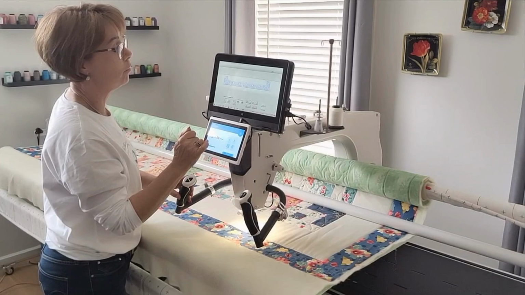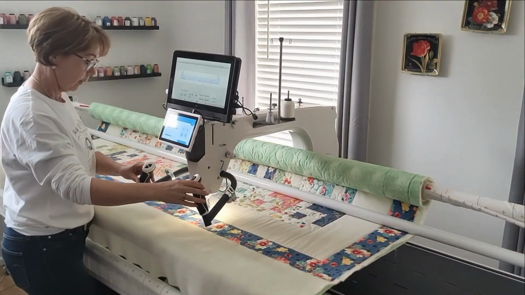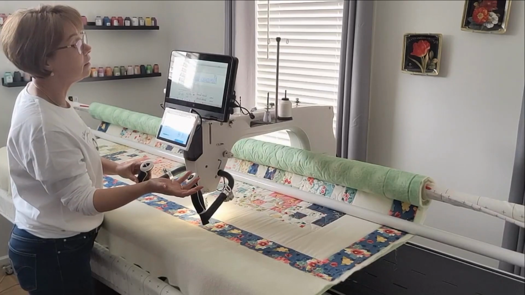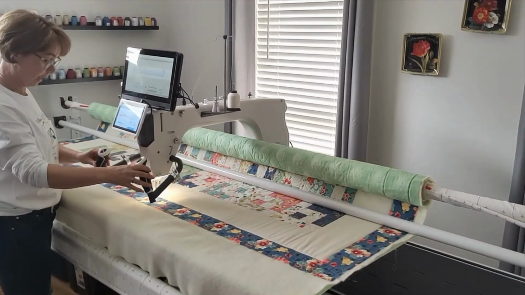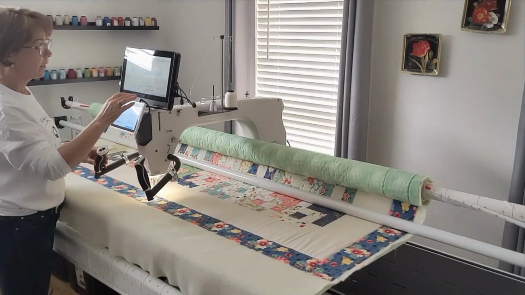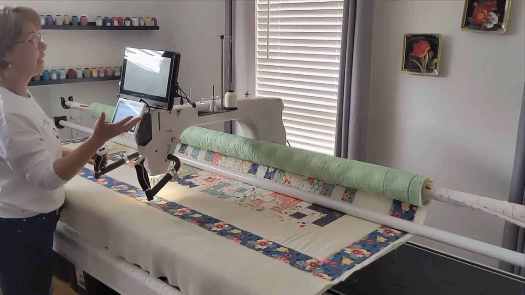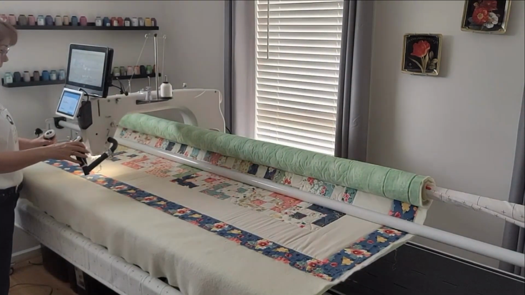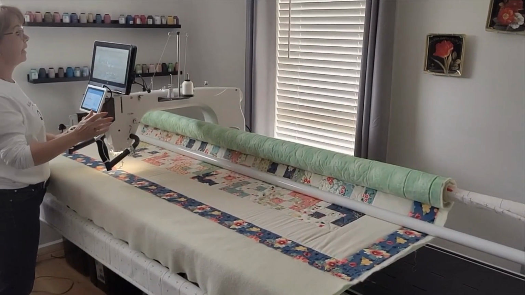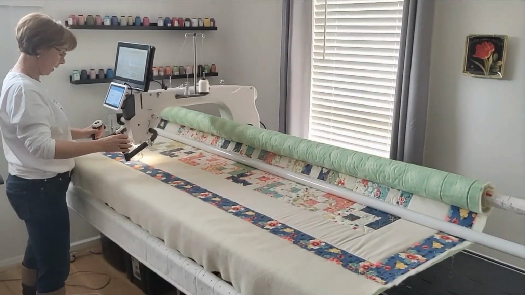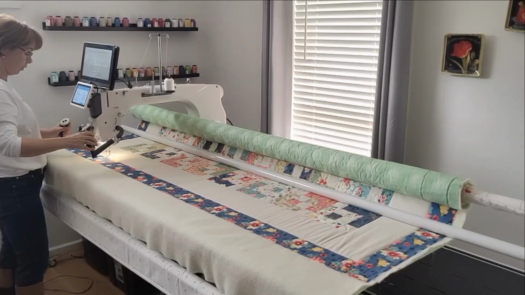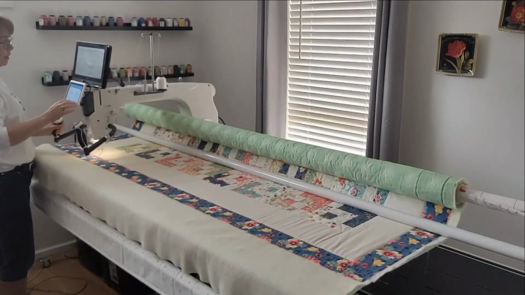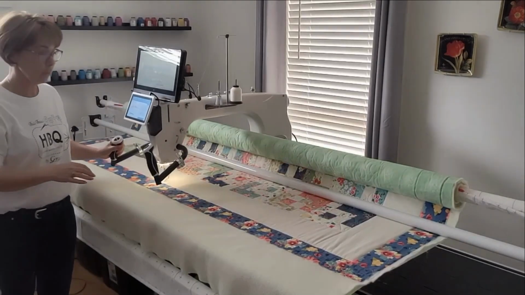And I just move across slowly and gently, placing as little or as many as you would like. This just allows me to sew this border with absolute confidence, making sure that I'm not going to be stitching on the border.